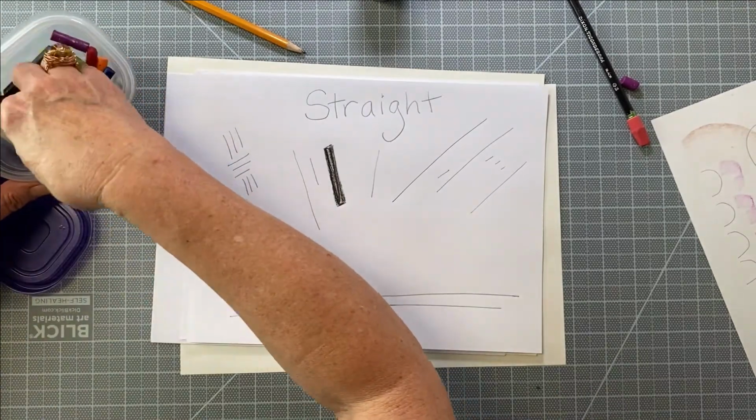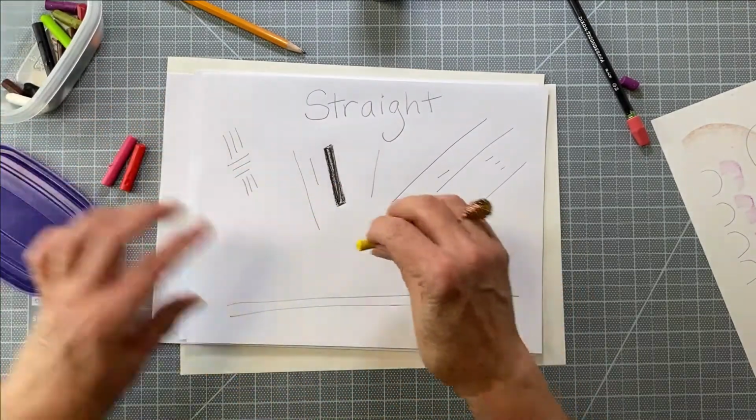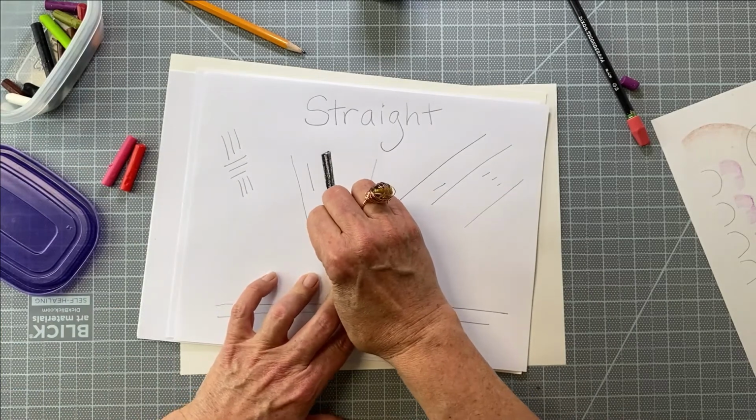So I know that yellow's not going to show too much, so I'm just going to put this straight yellow line right over the black.